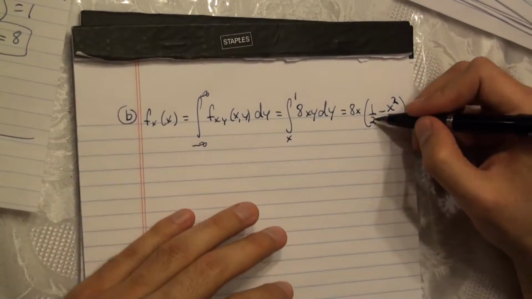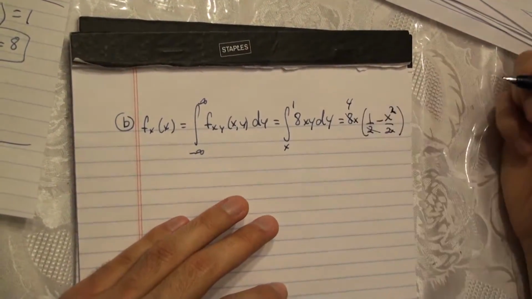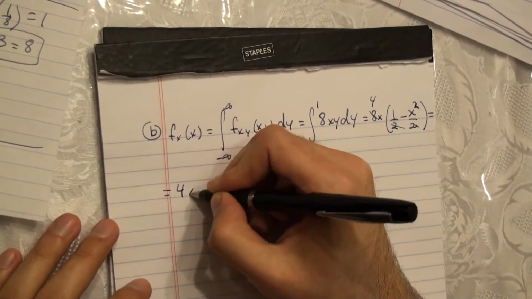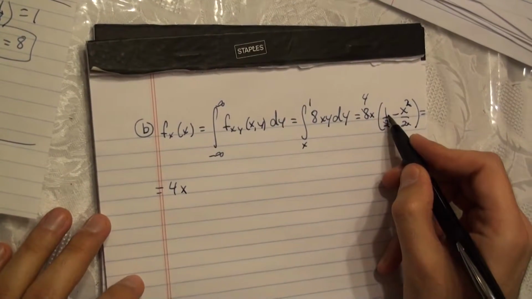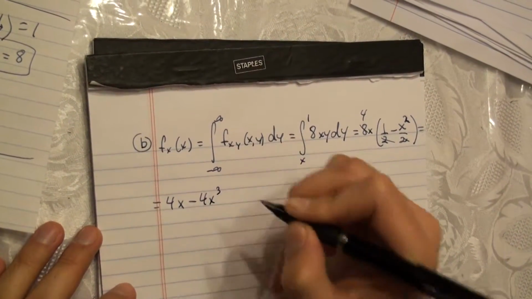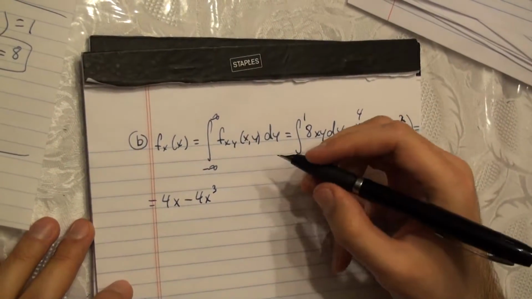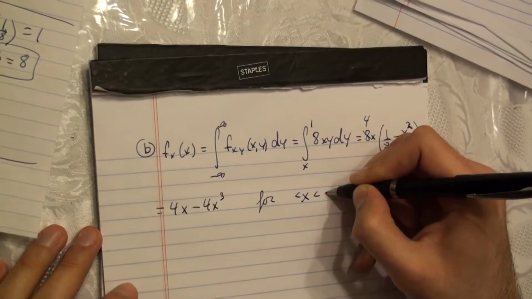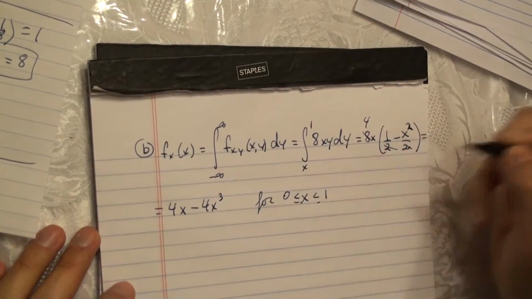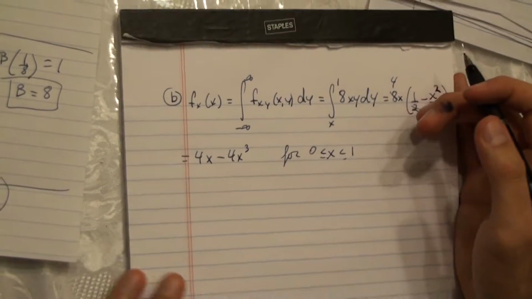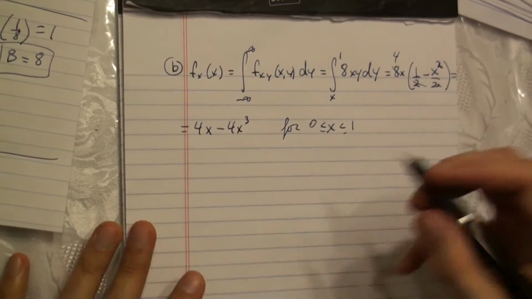So these 2's cancel with the 8 to make a 4. So this is going to become 4x minus 4x cubed. And remember, this is for x between 0 and 1.